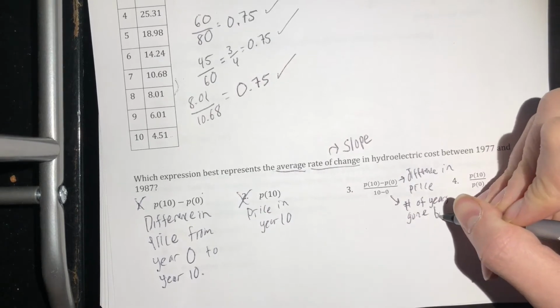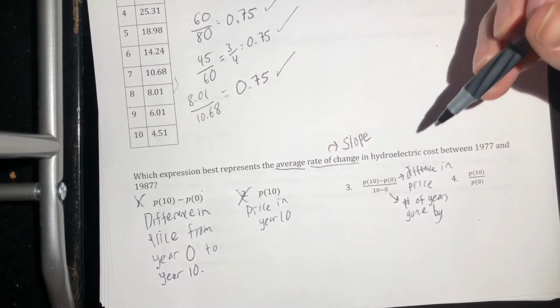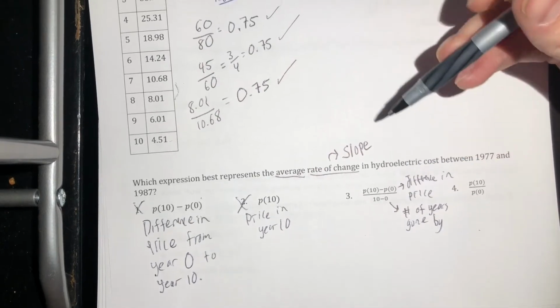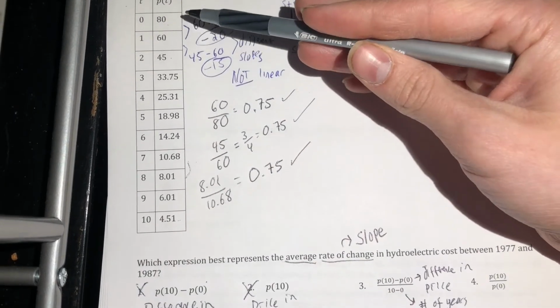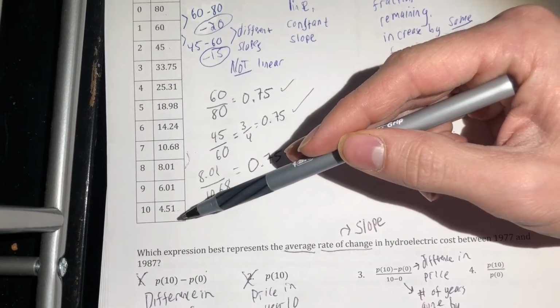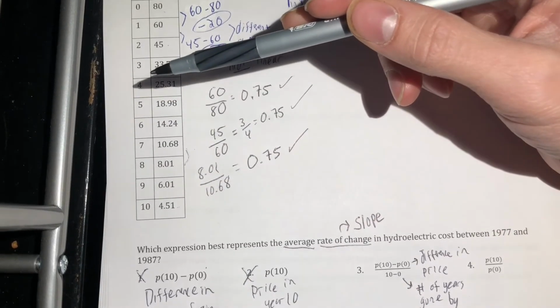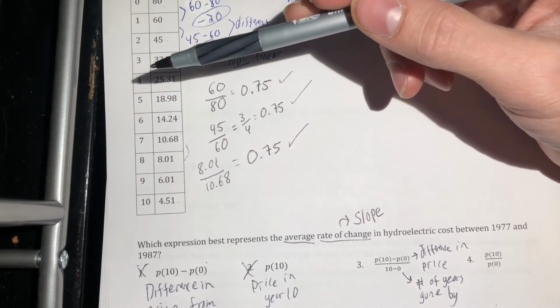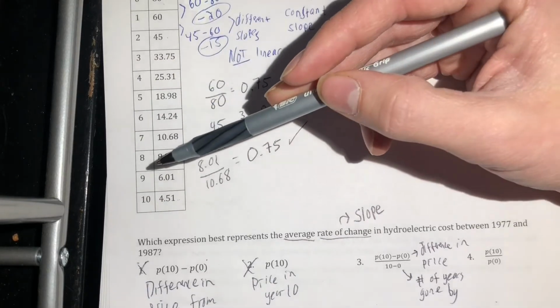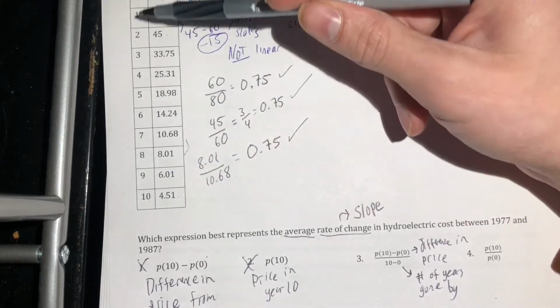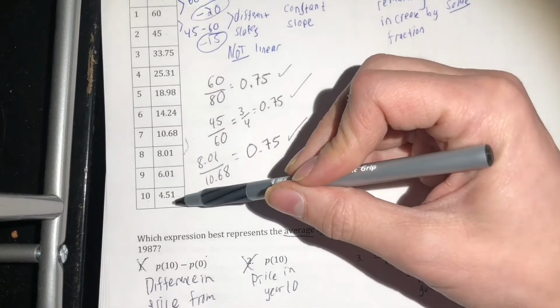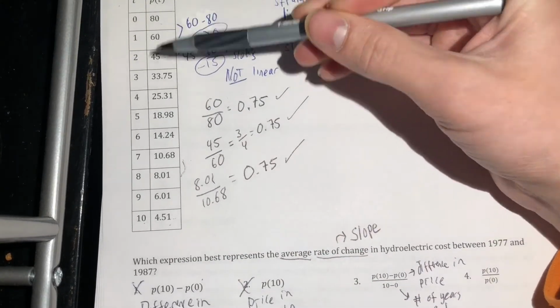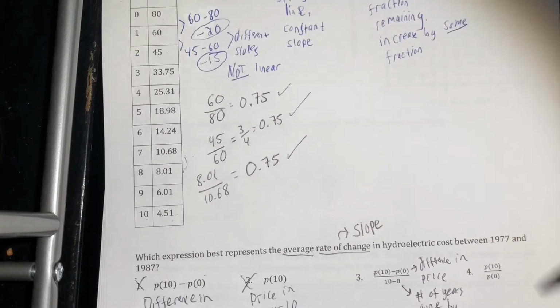So that one is in fact our correct answer, because slope is really the change in y, which is our price, over the number of years that have gone by. So I'm sorry, it'd be 4.51 minus 80 over 10 minus 0.